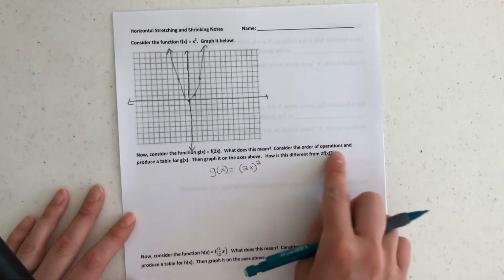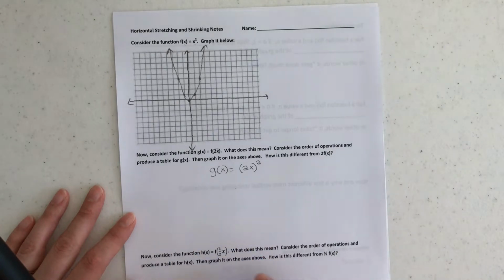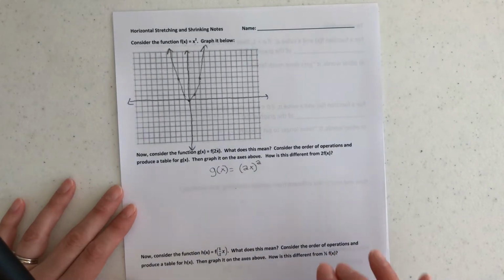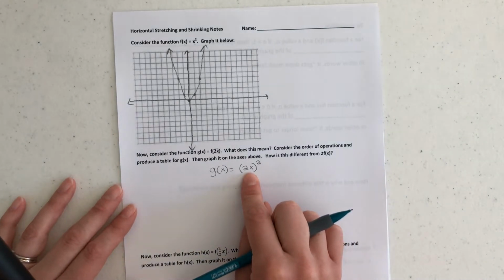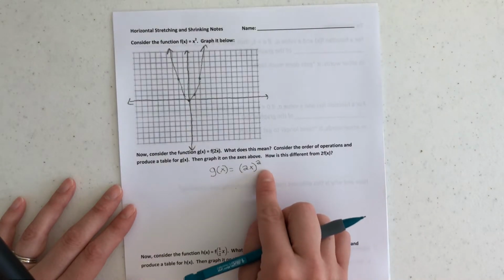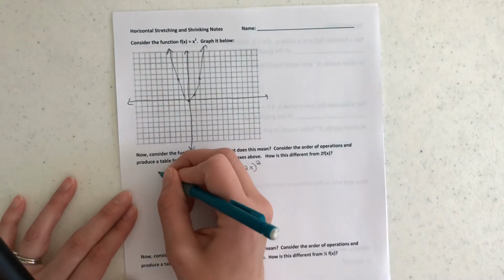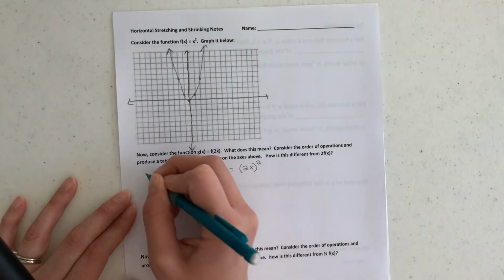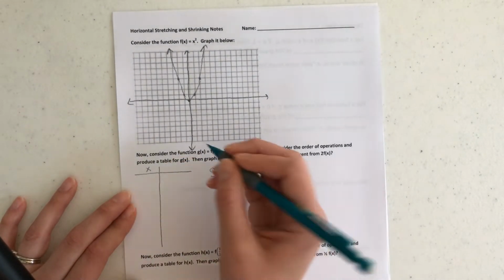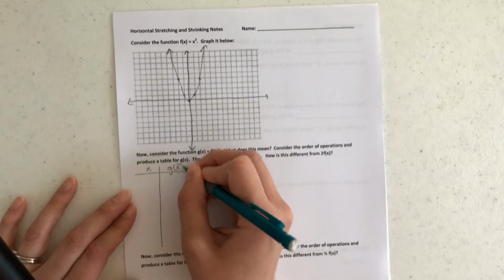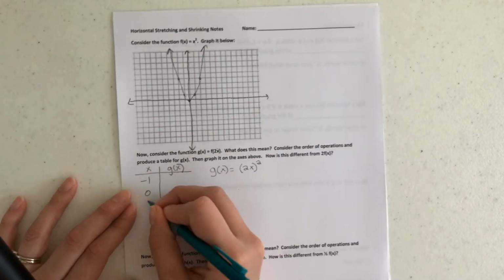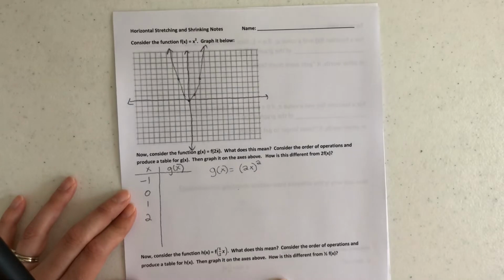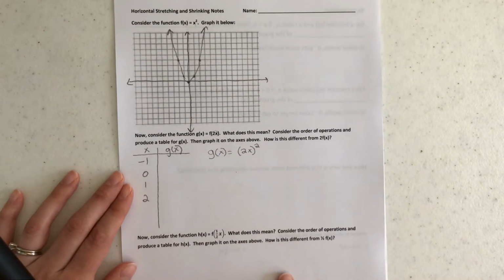And so it says consider the order of operations and produce a table. So think about your order of operations. If I was plugging x values in here, I would be doubling them first and then squaring them. That's what the order of operations would tell me to do. So with that in mind, let's just make a quick table. I'm not going to put too terribly many entries in the table, but I do want to make sure I have a negative, 0, a couple positives, and so on.